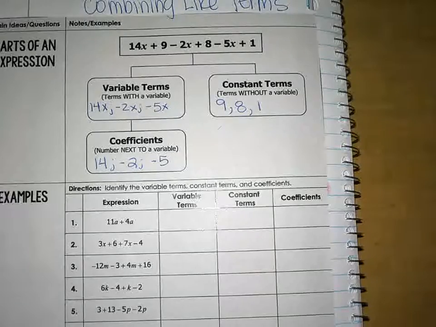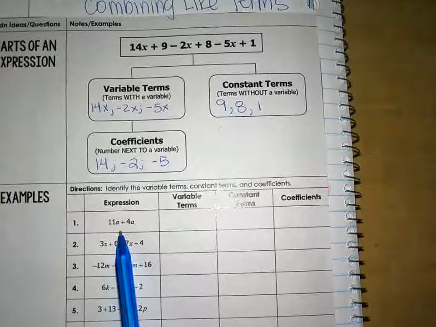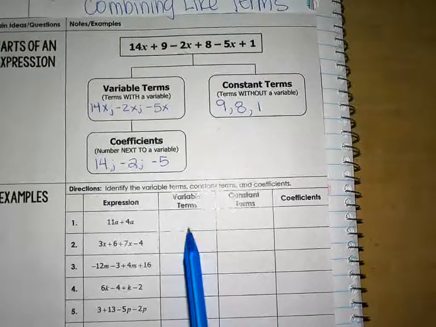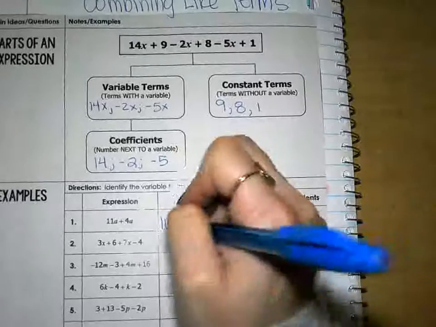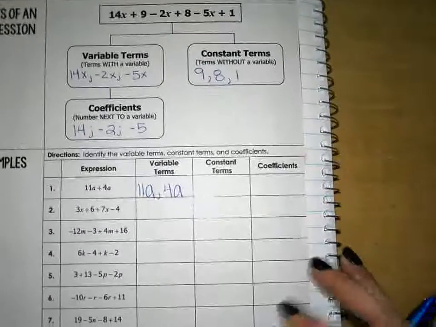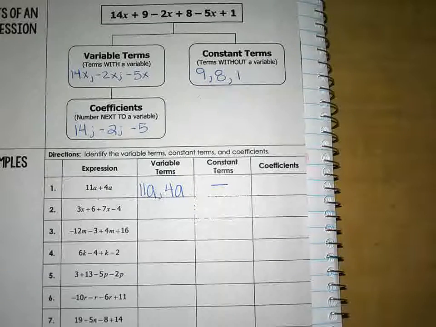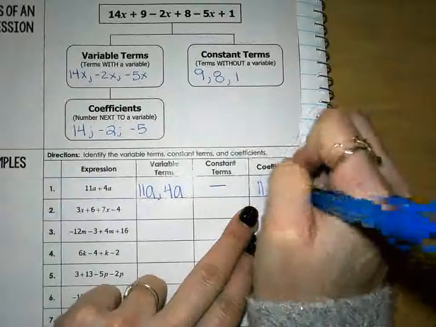We're only going to do a few problems today, and then we'll do the rest tomorrow. So if I look at number 1, variable terms: there may be 1, there may be more than 1, there may be 0. What are my variable terms? 11a and 4a. And you can just write them with commas between them. What about constant terms? There is none, so I'm just going to put a dash through it. There are none, put a dash, put a line, write none, do something. What are my coefficients? Good.